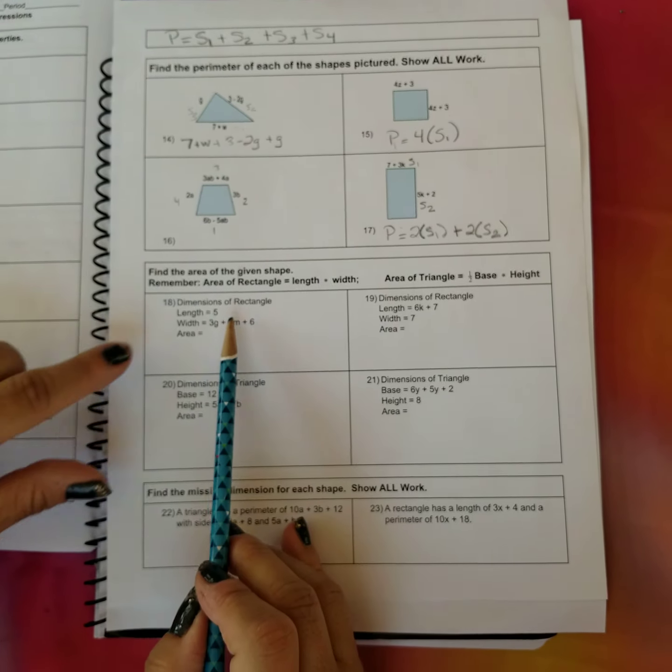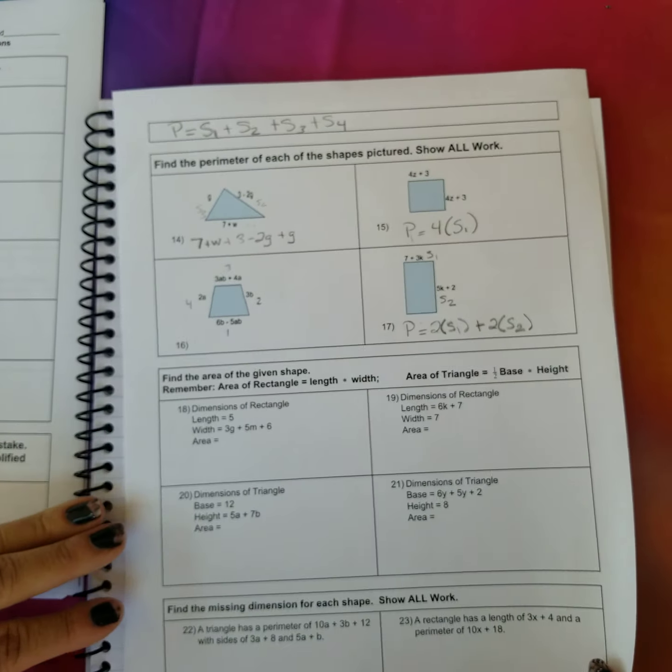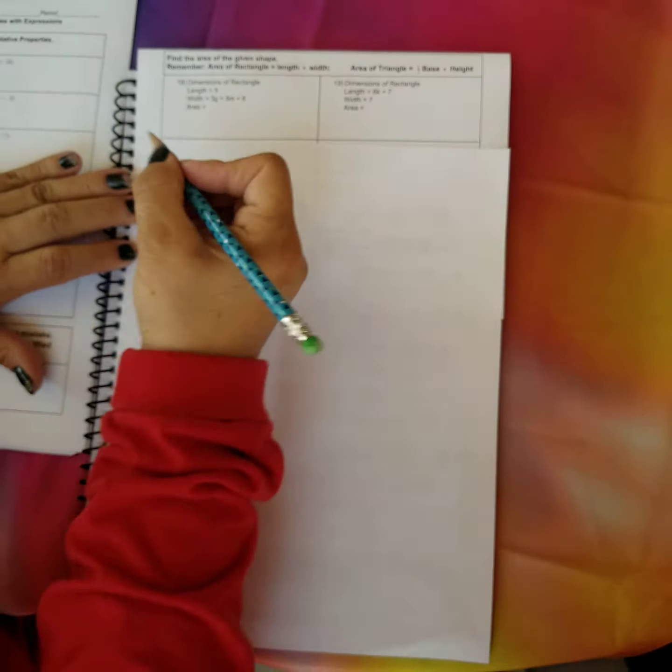So the dimensions of our rectangle for number 18. And you can draw the picture. If it helps you visualize, draw the picture. So let's take a look at the first one here, 18. We're going to draw a picture.